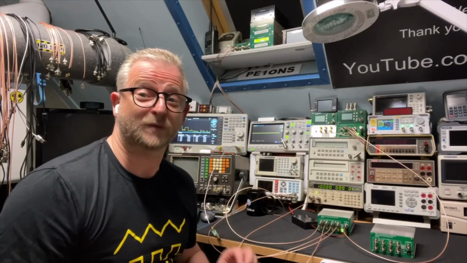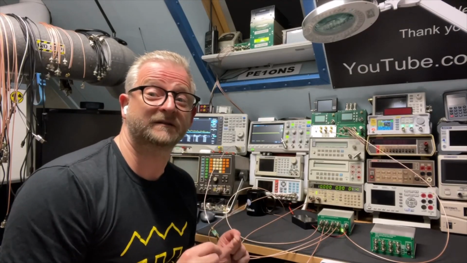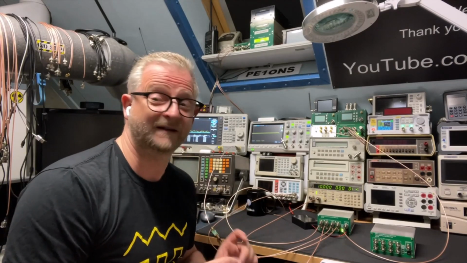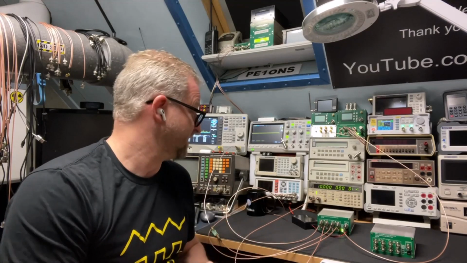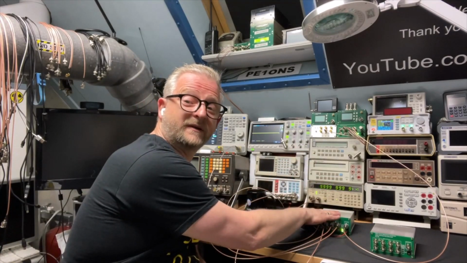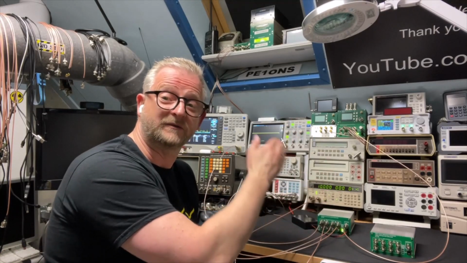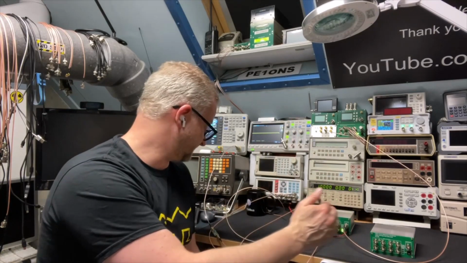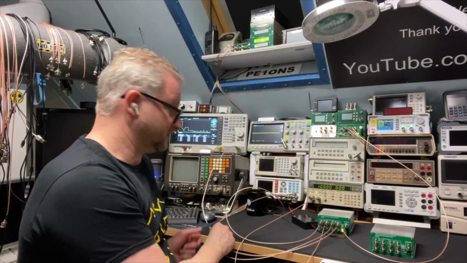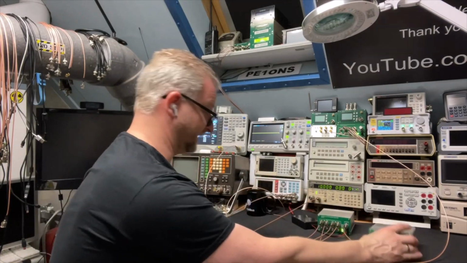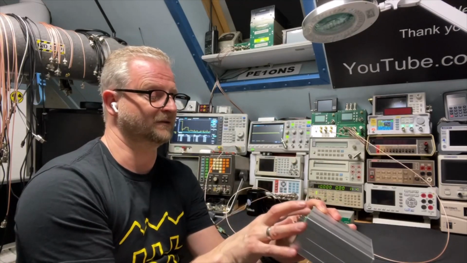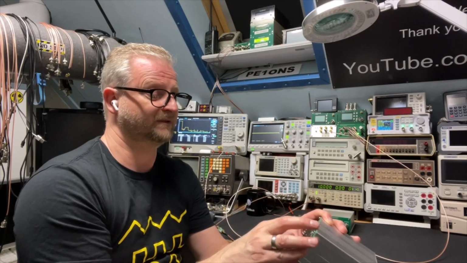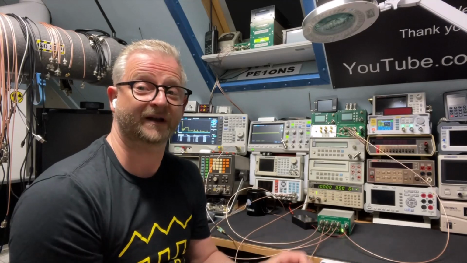So if you feel a lot more comfortable and you only need to distribute 10 megahertz, then maybe another distribution amplifier would be a lot better for you, because this one does not have the band pass, because it needs to distribute from 0 to 200 megahertz. If you only want to distribute 10, then this distribution amplifier, and it is called the 10 megahertz frequency standard distribution amplifier.